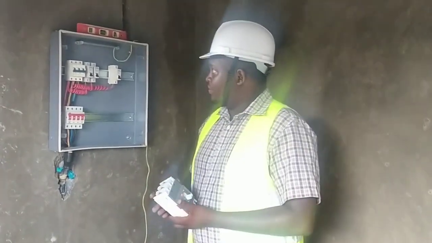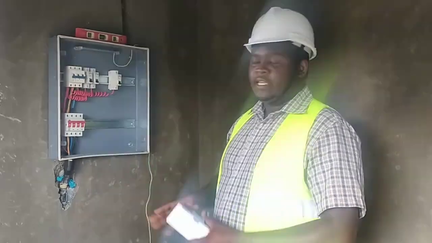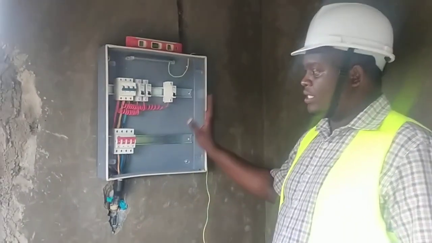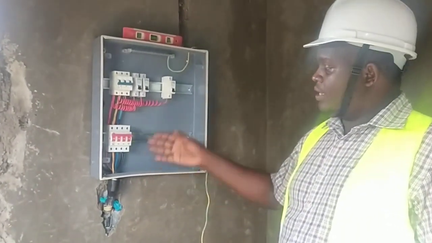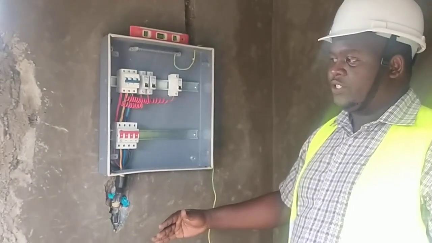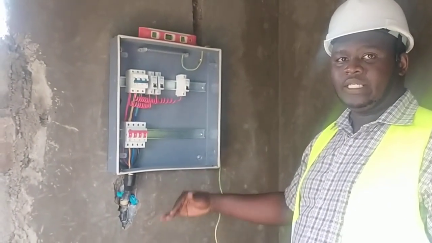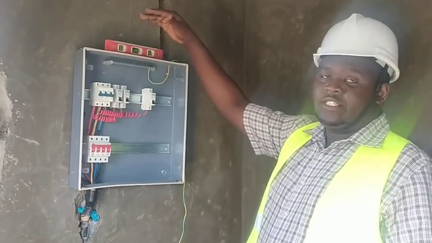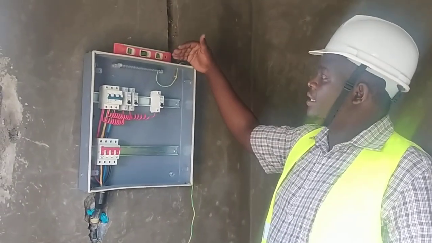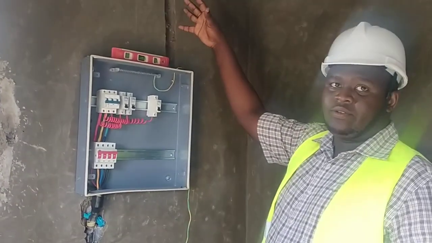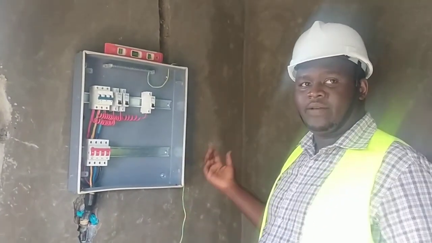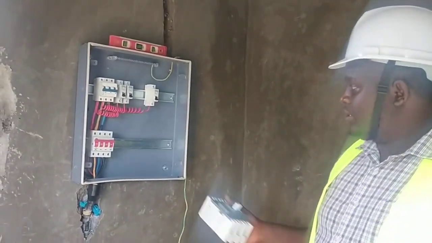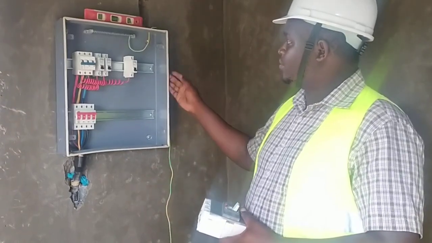So today I'll be taking you through how to terminate a distribution board. Maybe before we do that, I need to clarify a few things. This is a distribution board. It's a three-phase system. Downwards, you'll have what is called a CCU, a consumer control unit. Then above this, you'll have a sub-distribution board, which is higher in rating than this, but lower compared to the main control panels, which you'll have in major powerhouses.